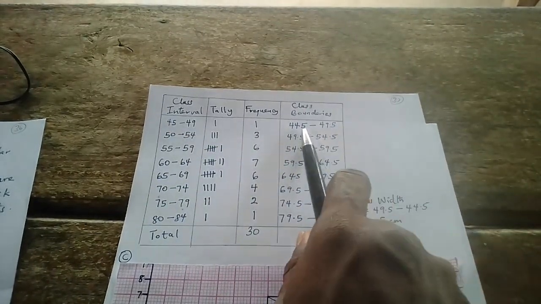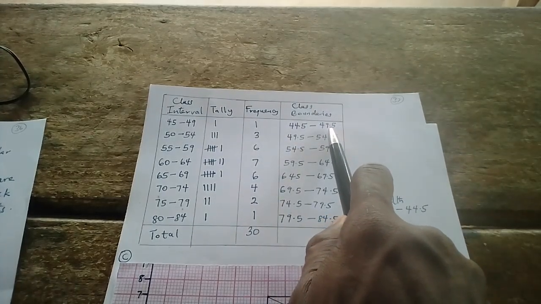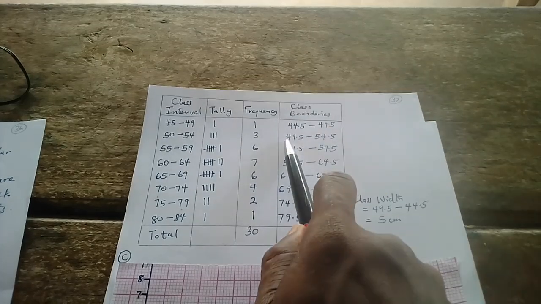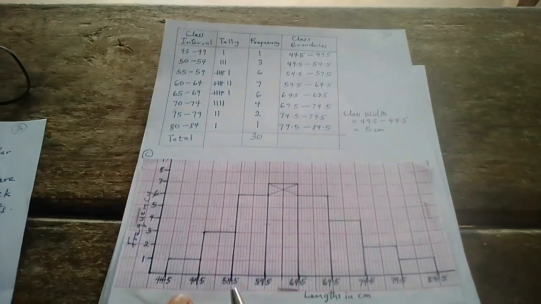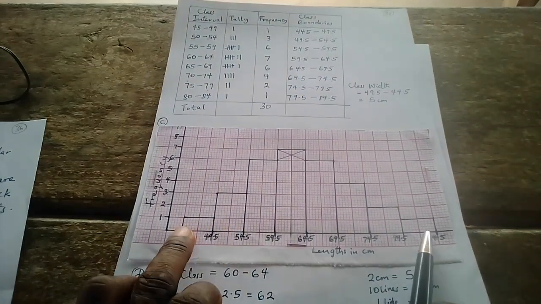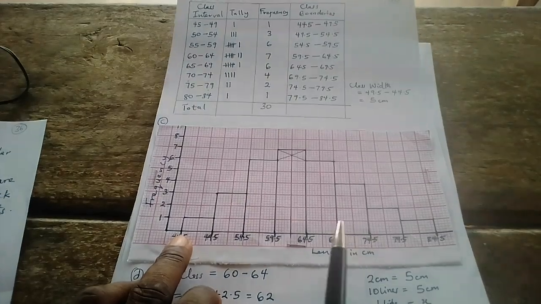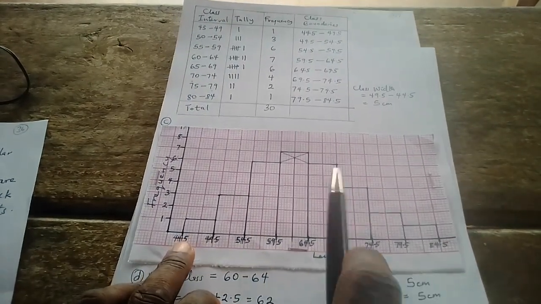You will now notice that if you do that, the upper class boundary here will now be the lower class boundary here. So this is just to ensure continuity between the bars you are going to draw. It is to ensure continuity between the bars you are going to draw.